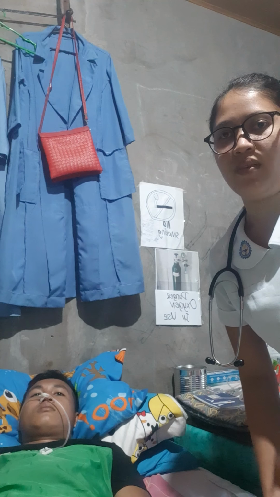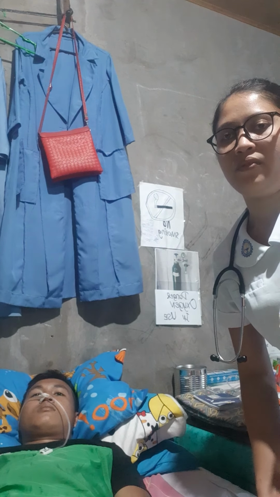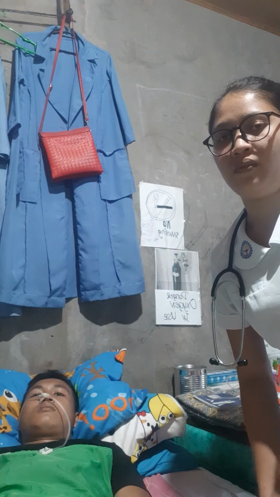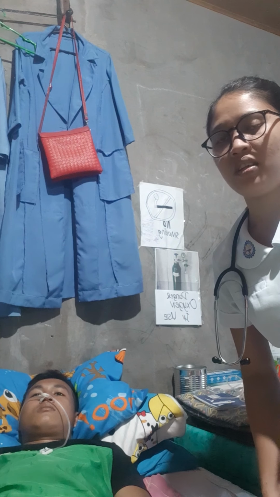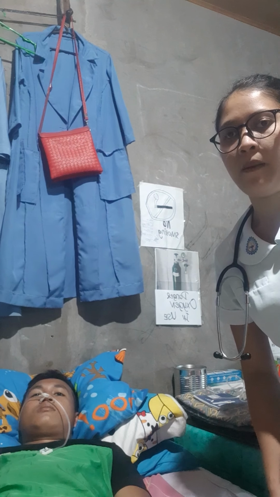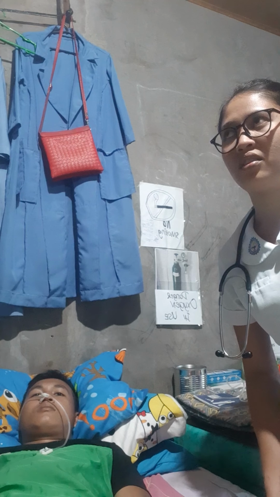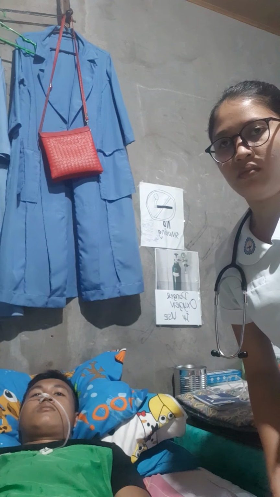Then, check for the presence of bowel sounds, if there is, and if there are problems that suggest lack of tolerance of previous feedings, such as delayed gastric emptying, abdominal distension, diarrhea, cramping, or constipation.